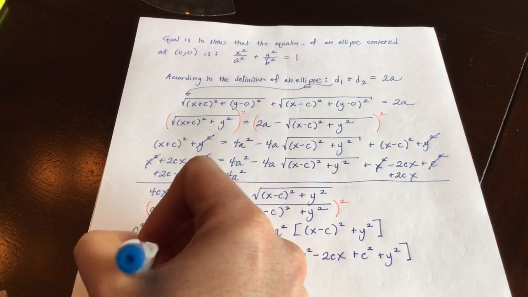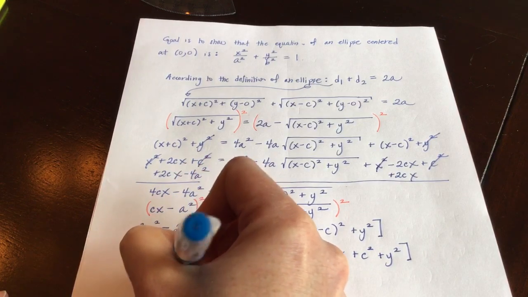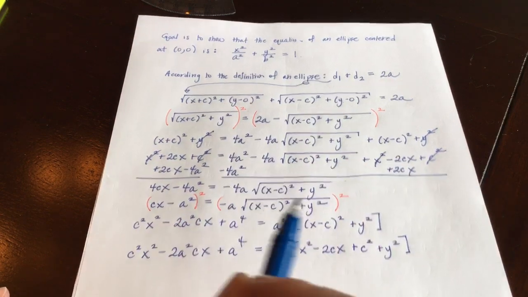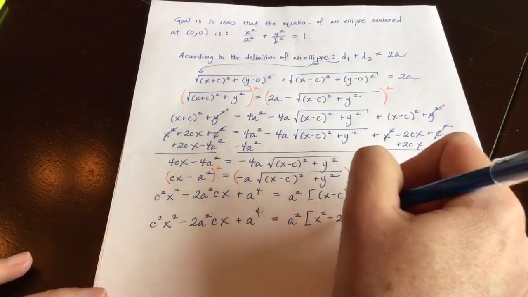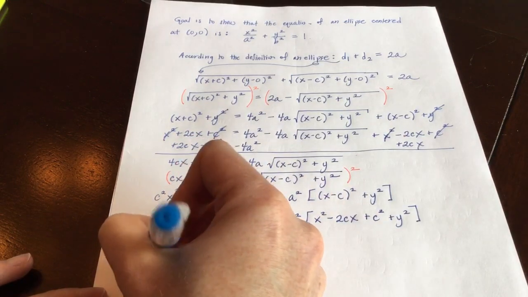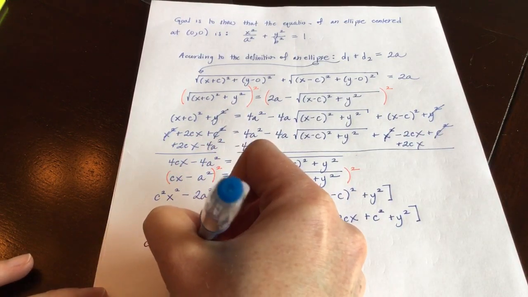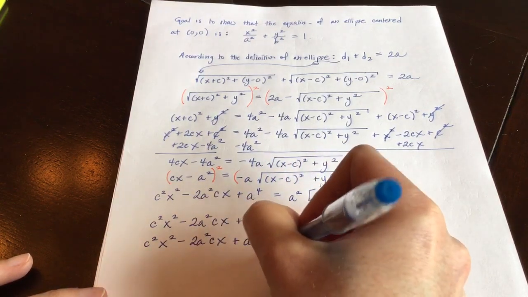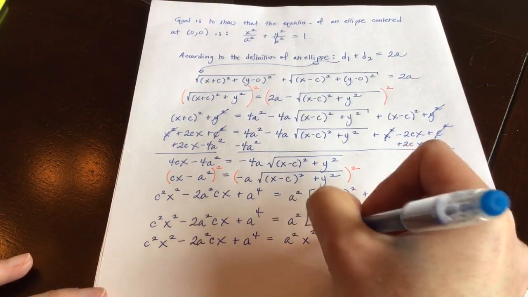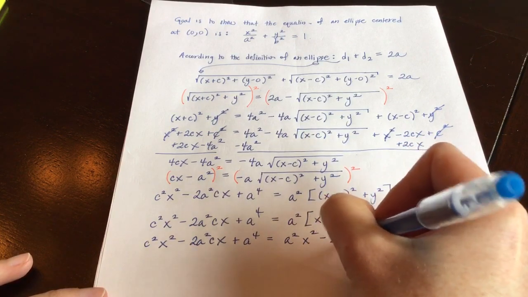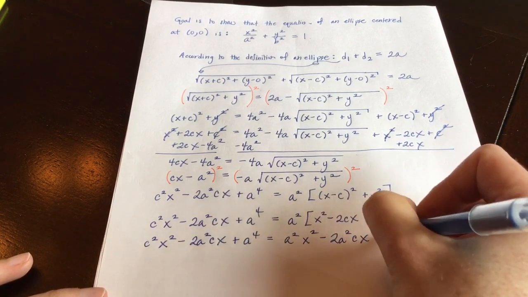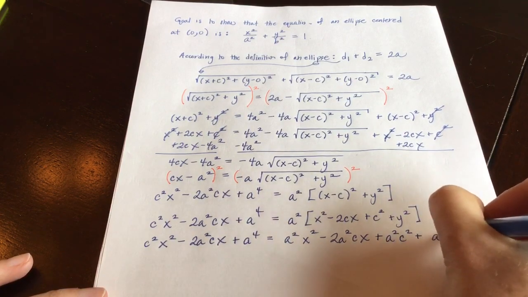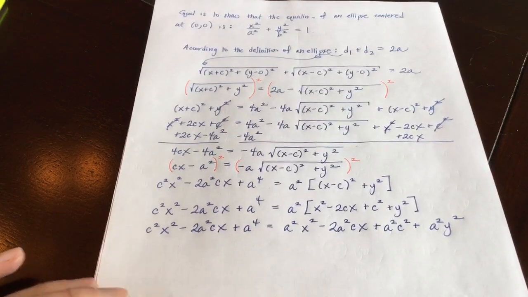And then on the left side, we're going to distribute the a squared in. Okay, there we have it.